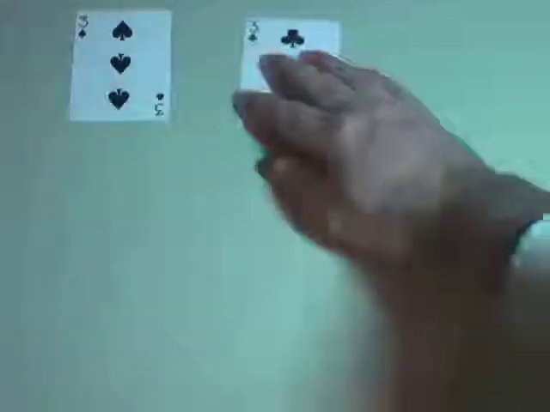Of course, when I play this, I go through all the usual banter, and I tell the class that, better hurry up because I'm memorizing all the cards. And it's a lie, of course. Magicians lie. That's what they do very well.